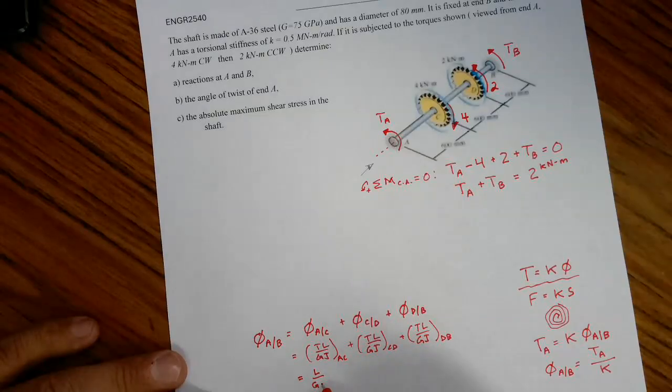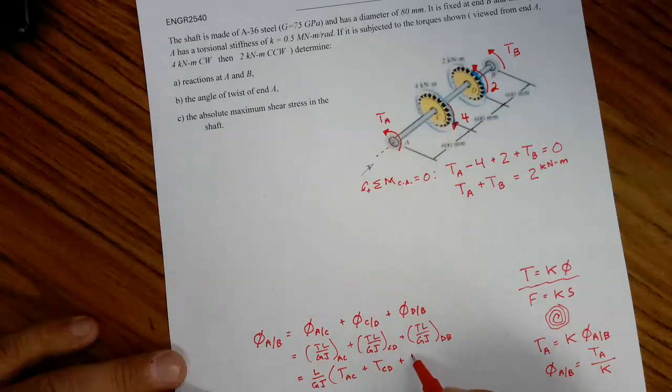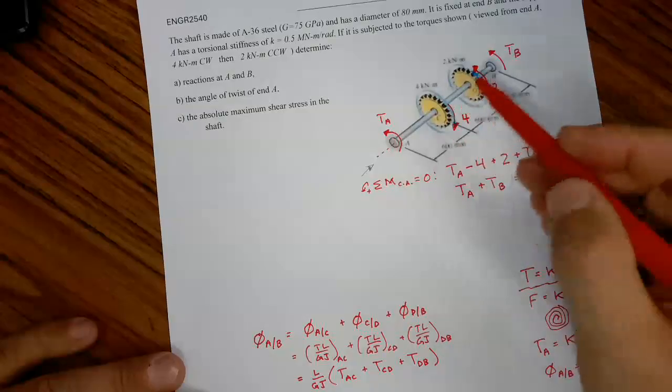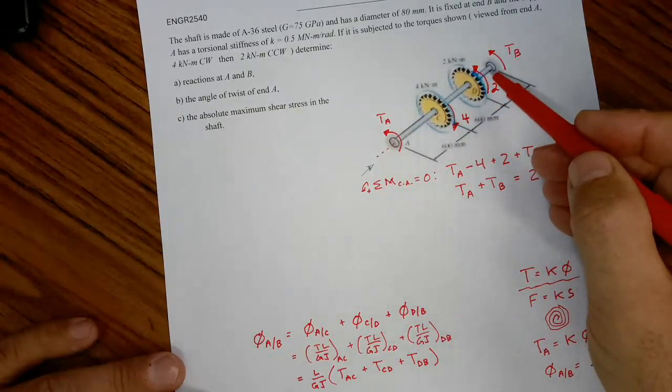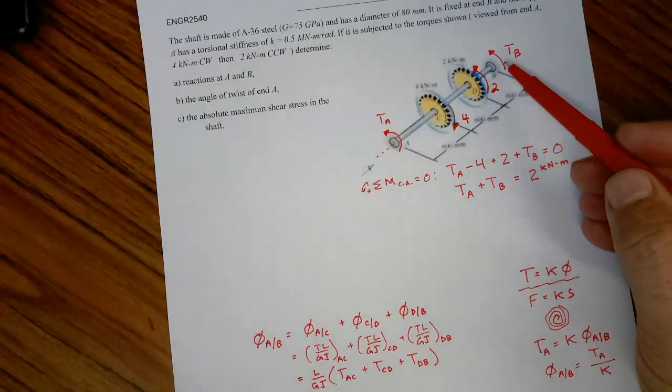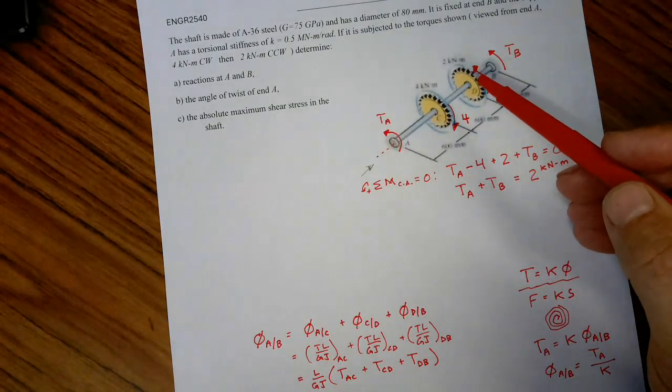L over GJ times the torque in AC, plus, taking out the L over GJ, I have the torque in CD, and taking it out, I have the torque in DB. These are the internal torques in the shafts between A and C, between C and D, and between D and B. They're not 2 and they're not 4. It depends on what the reactions are.